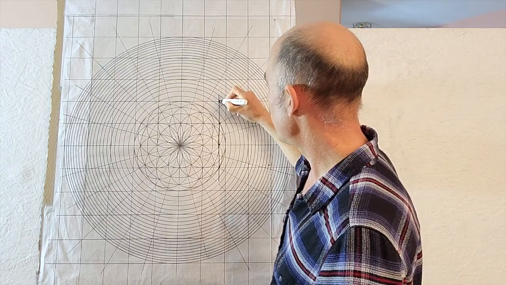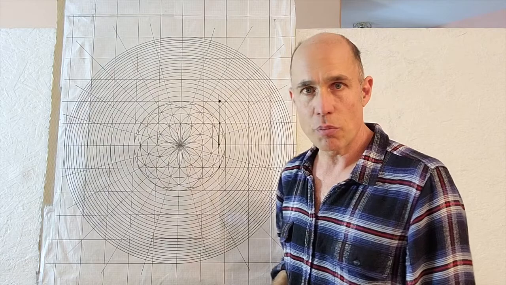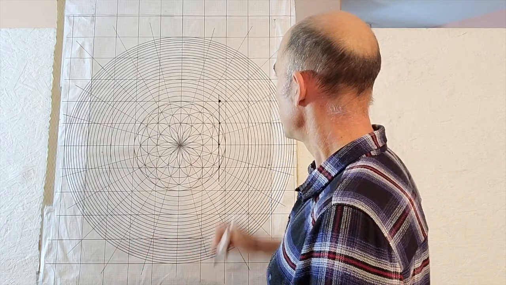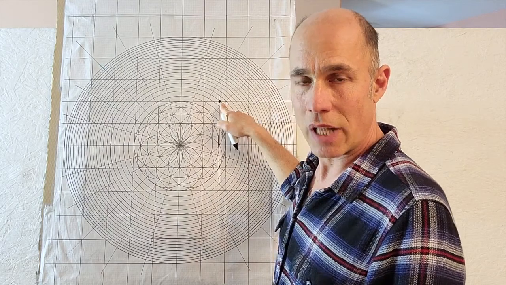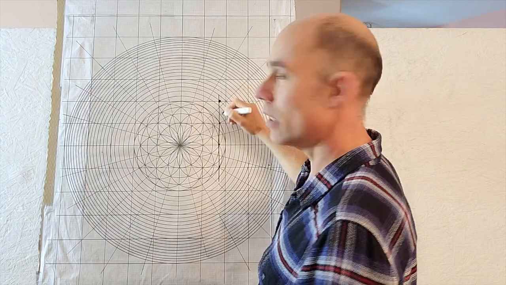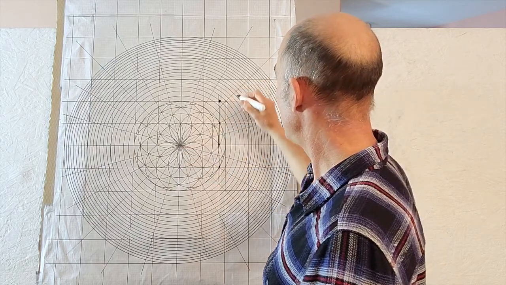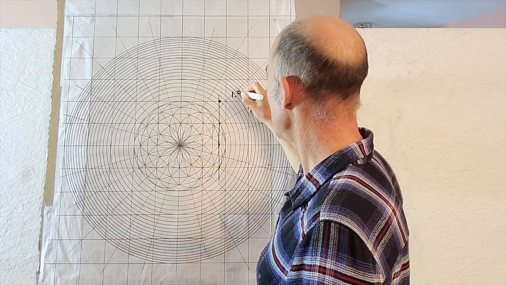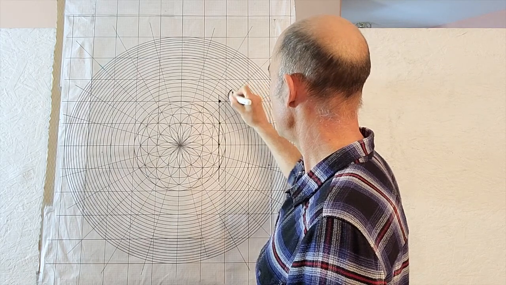So this point right there is the point that defines the square root of 7 radius circle. So we're going to go to the lattice point that's really close to that, and that'll be the point that has the x coordinate of, again, 1.9 and the y coordinate of 2.